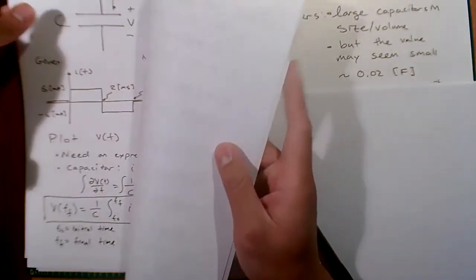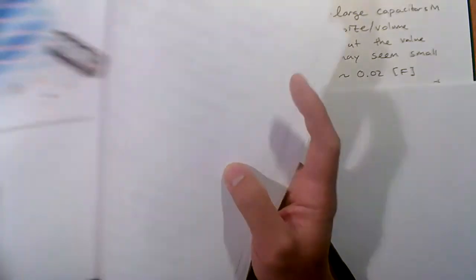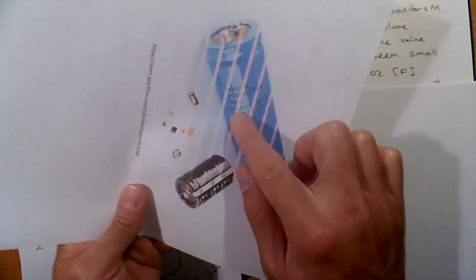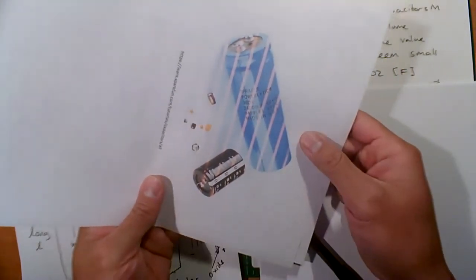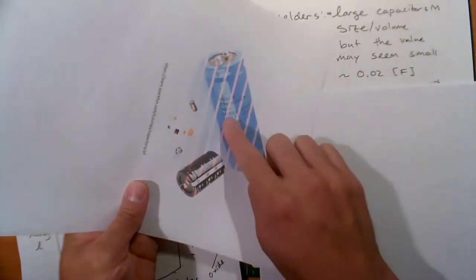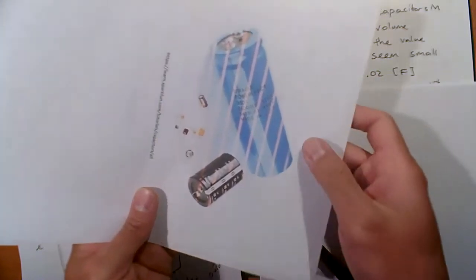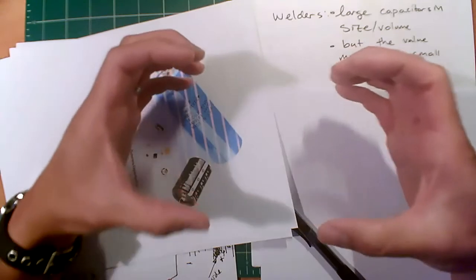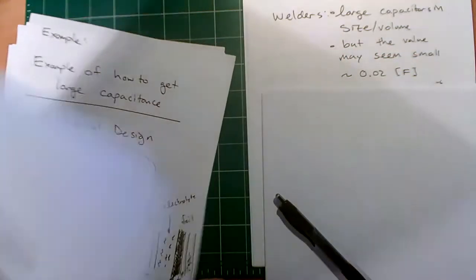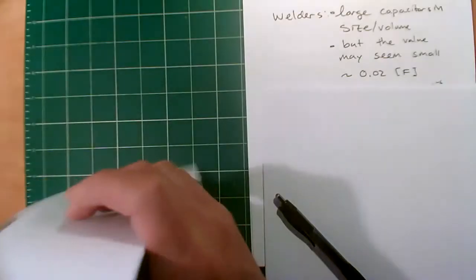If I go back to that initial image, here we go. So this initial image, you see this big, crazy capacitor, and it's saying 24,000 microfarads. What is micro? Micro is 10 to the minus 6, right? So this is like 0.02. So you can see that even though they're physically large, and this capacitor might be like yay big, it might have a small number in terms of the farads, okay?